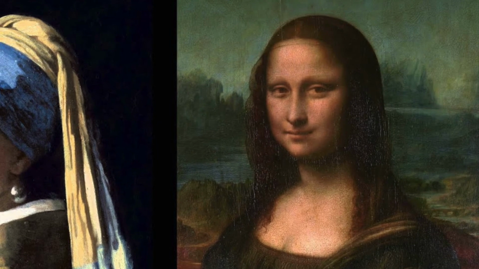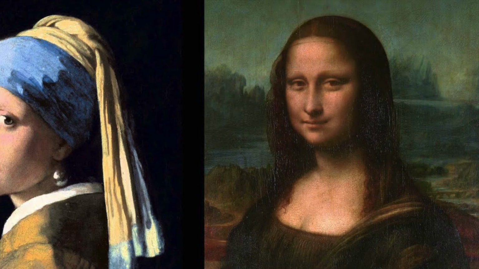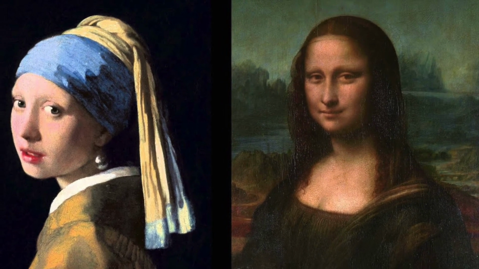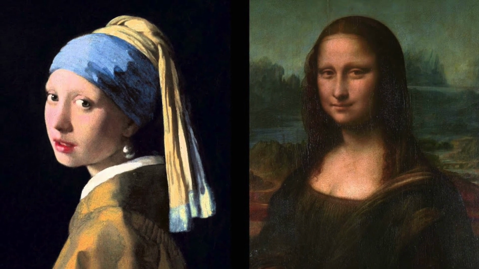Both paintings have mysteries that are not solved yet, therefore they are open for different interpretations. For example, the identity of the Girl with the Pearl Earring and the inspiration for the background in the Mona Lisa.